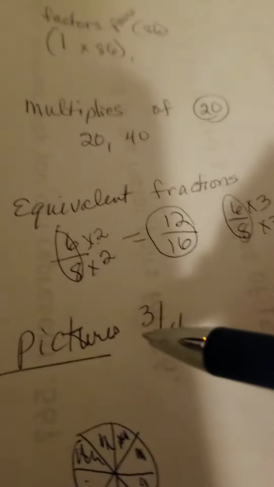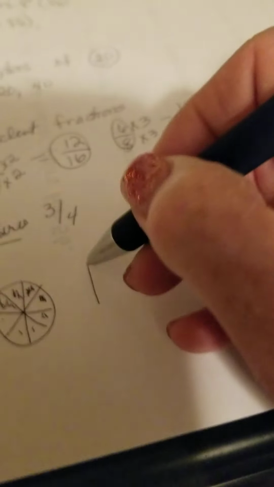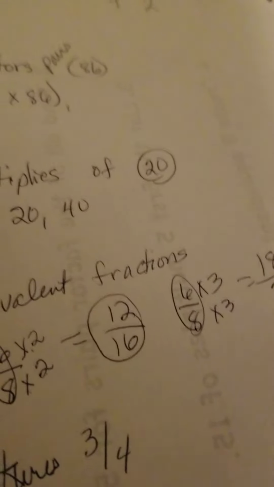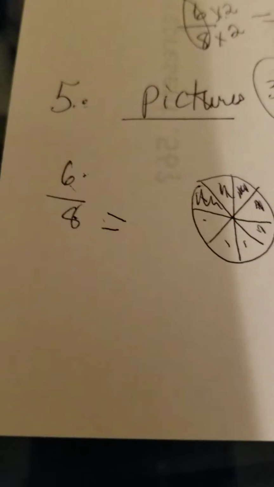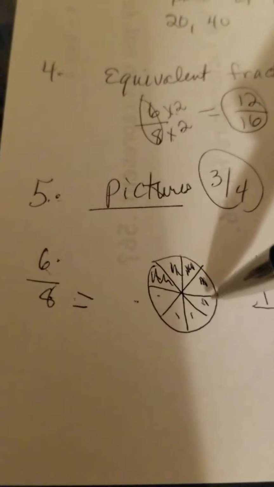They want you to show a picture of 3/4 like this. You can do a circle, you can do a square, you can do a rectangle, whatever you'd like, but you need to show a picture to represent 3/4. This is just an example of 6/8. Denominator is your total sections. Numerator are your shaded in.